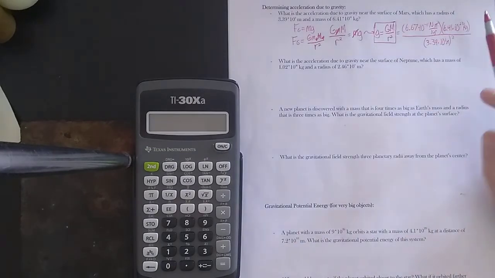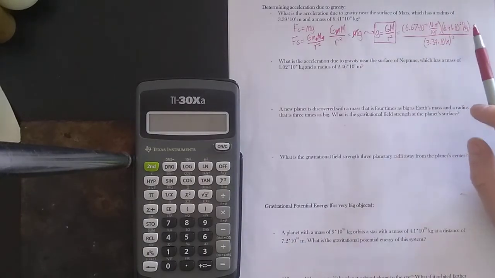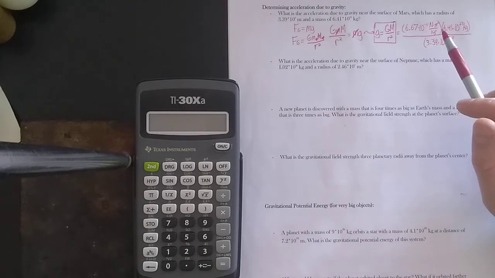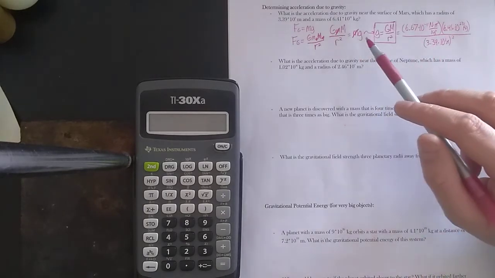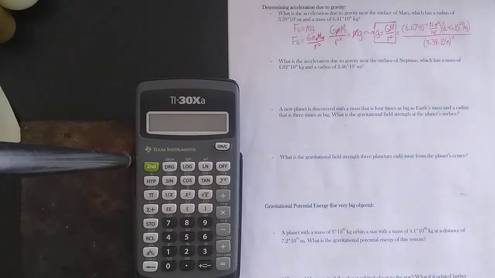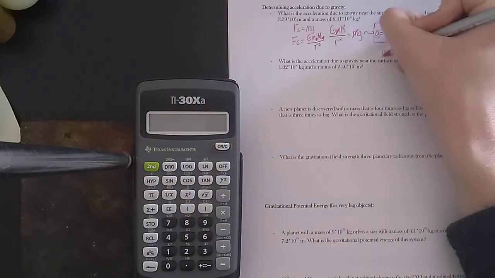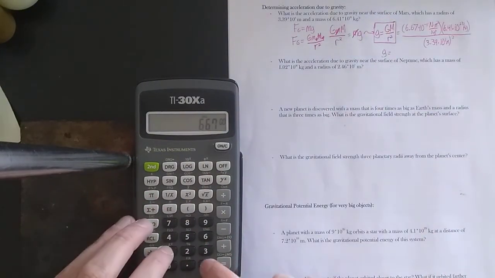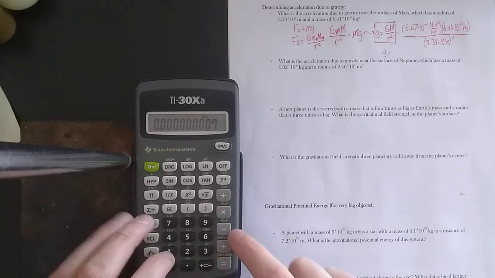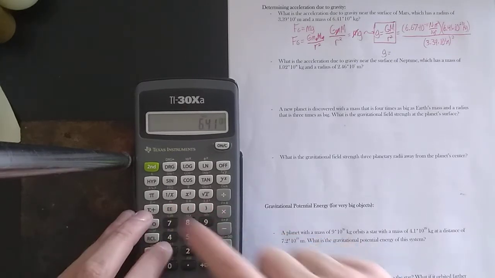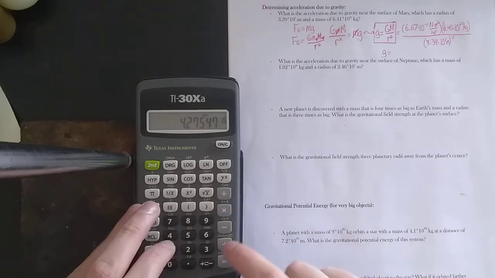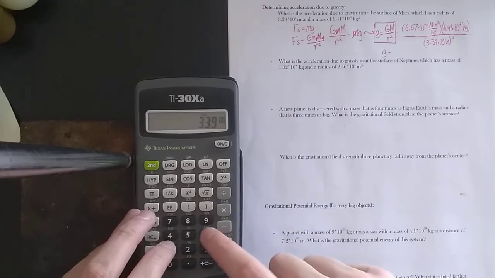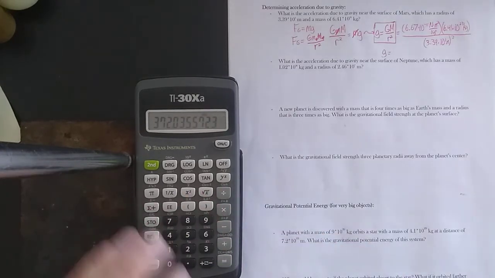So again, look, I've got the mass of Mars, the object that I want to know the acceleration due to gravity at the surface of, and I've got the radius, how far it is to the center of that object. I should be able to calculate the acceleration due to gravity on Mars from this. 6.67 e negative 11 times 6.41 e 23 divided by 3.39 e6, square that.